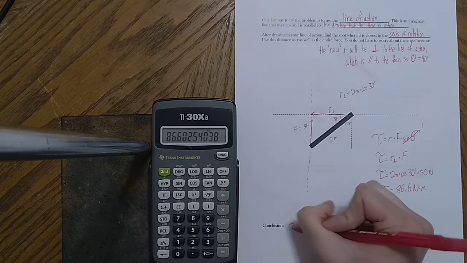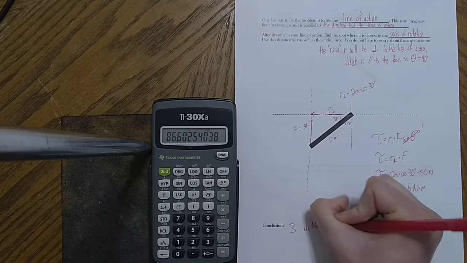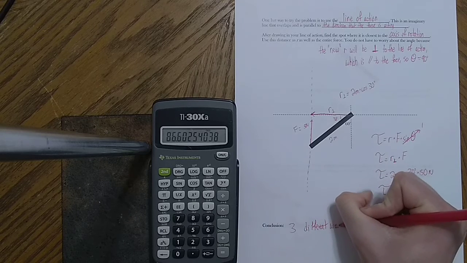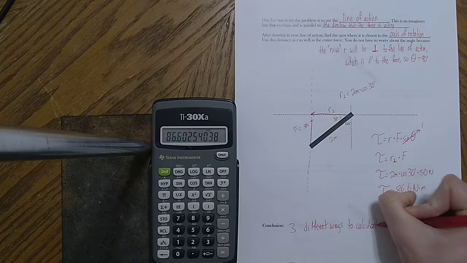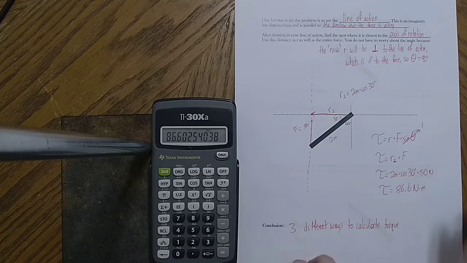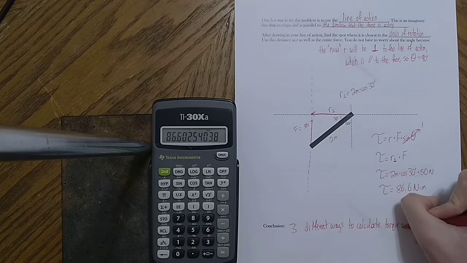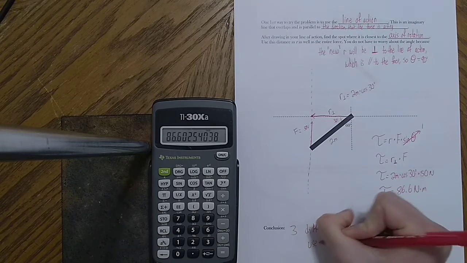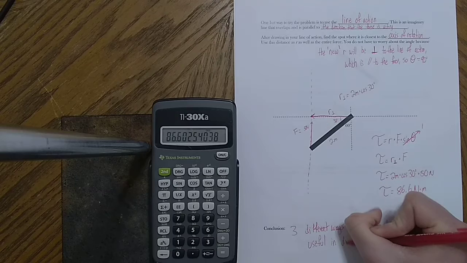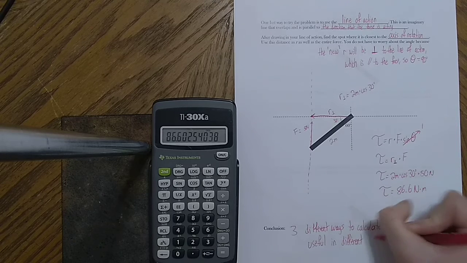Our conclusion is that there are 3 different ways to calculate torque. Either finding the angle between R and F, using for the force only the component of the force that's perpendicular, or using the line of action method, in which case you find R perpendicular. There are 3 different ways to calculate torque. Each is useful in different situations.